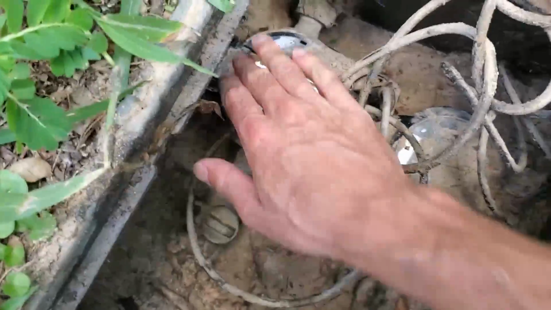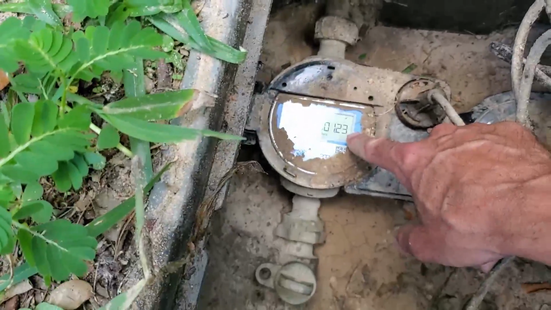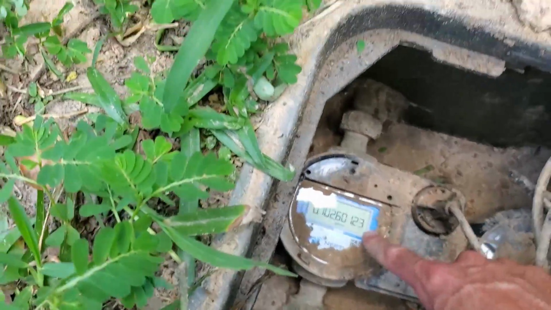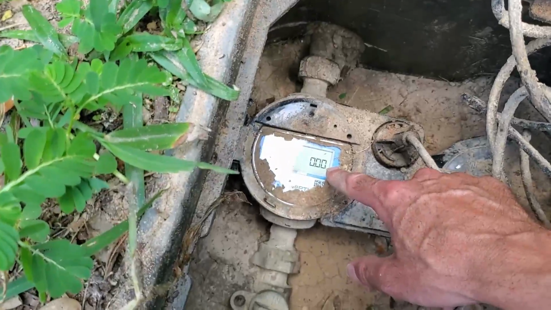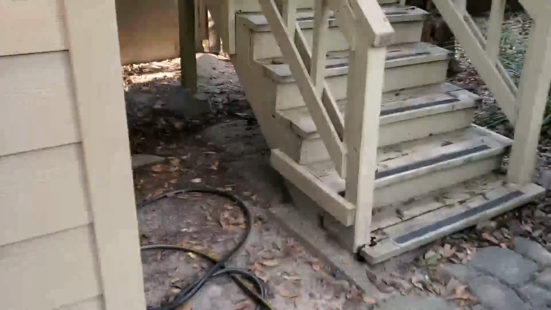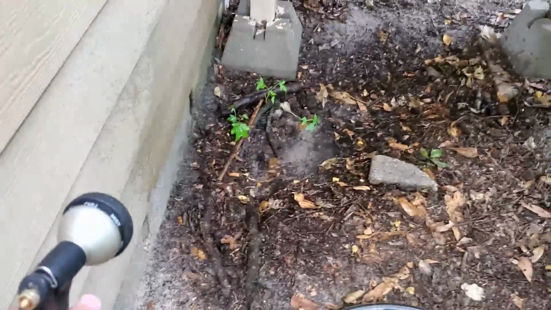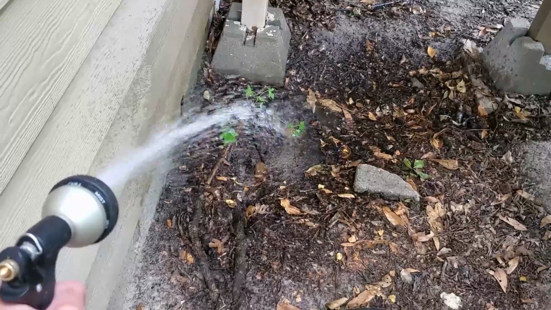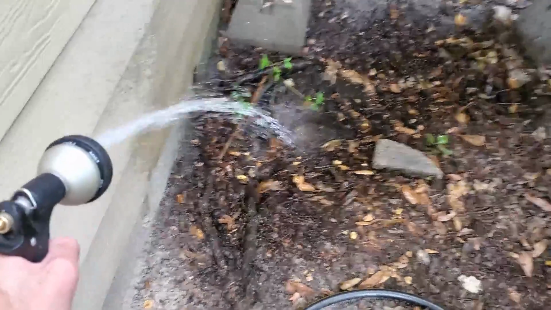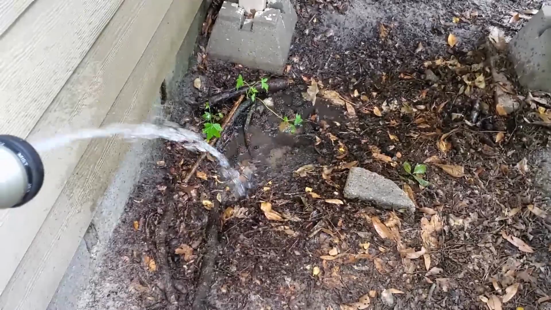It's now off, right? And watch that, it's at 1.23. See, 0, 0. Look at that. And there'll be some water coming out, obviously, but it will soon end. Look at that. See, it's a trickle because there's no more water in it, right?